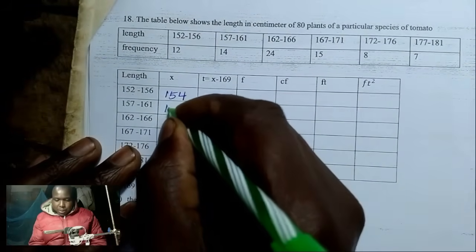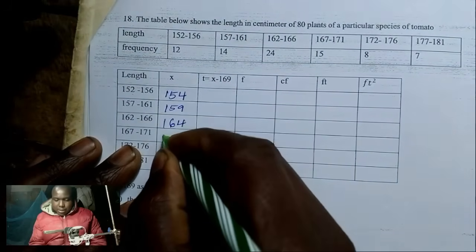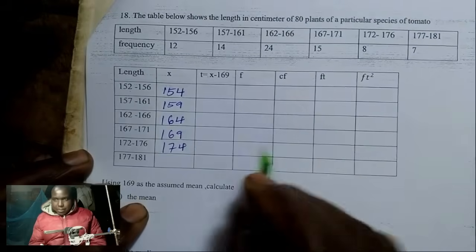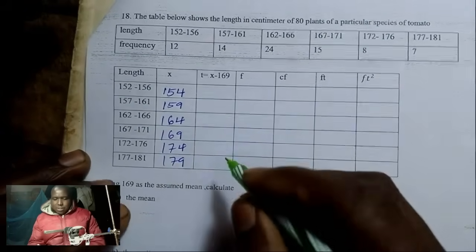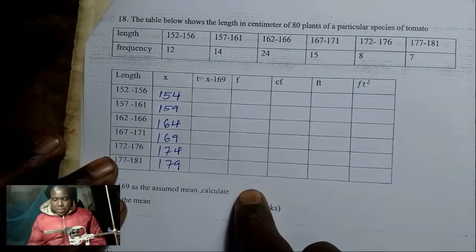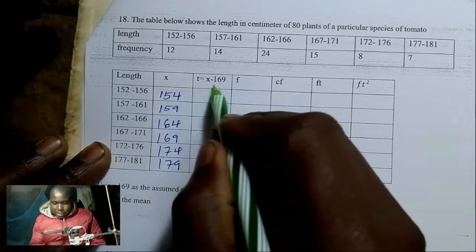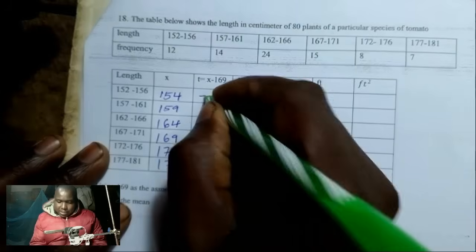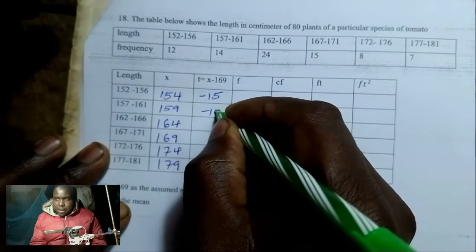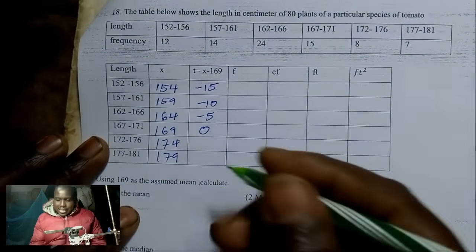So plus 5 is 159, plus 5, 164, plus 5, 169, plus 5, 174, plus 5, 179. So once you have confirmed that the class interval is the same, then you just add as you move on. Then t is equal to x minus 169. So the first one will be negative 15. The next one will be negative 10, obviously, because the class interval is 5. The next one is negative 5. Once you have done one, the others you just add and continue like that.